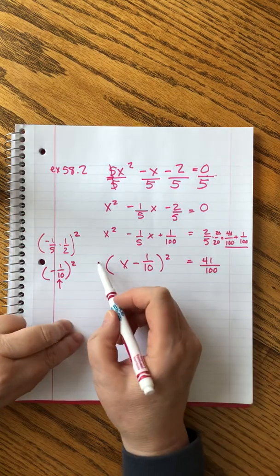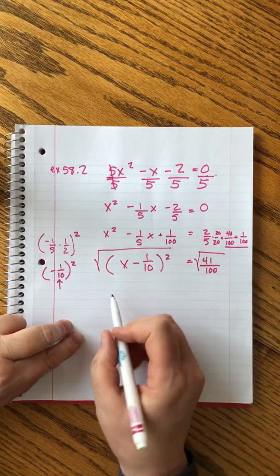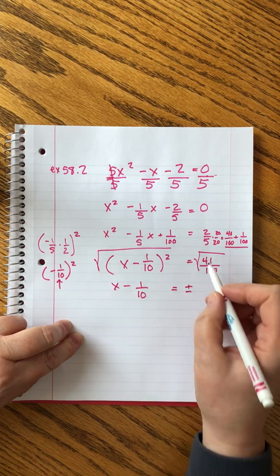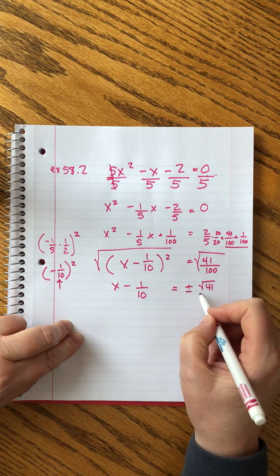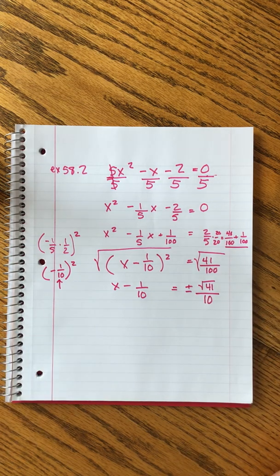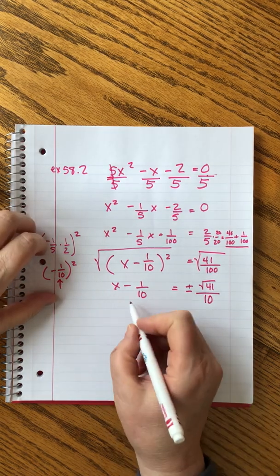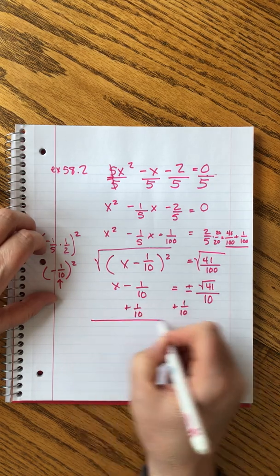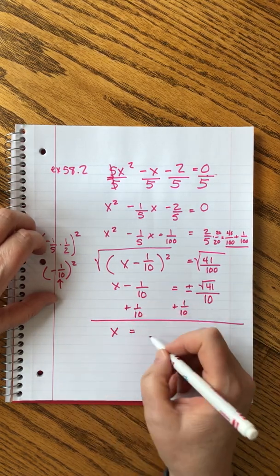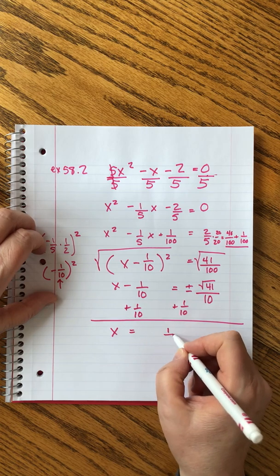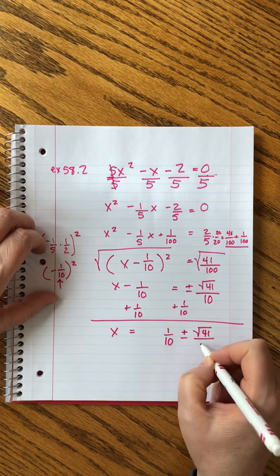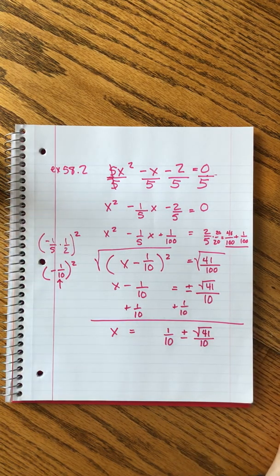Yay. Okay, square root, x minus 1 over 10 equals plus or minus, that's going to stay the same. That can jump out as a square root. All right, and final step, we add 1/10 to both sides. X equals 1/10 plus or minus the square root of 41 over 10. Yay, that's the right answer.